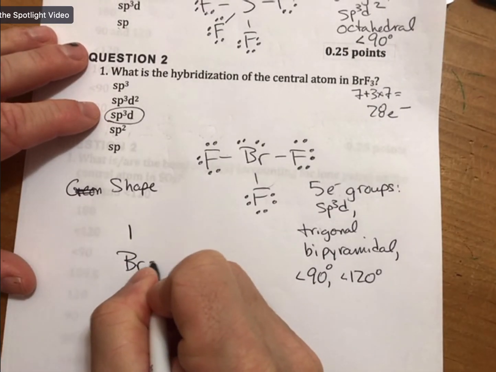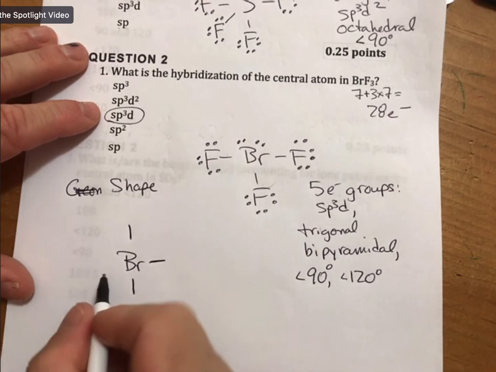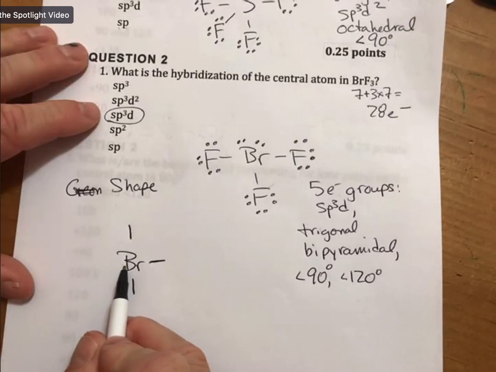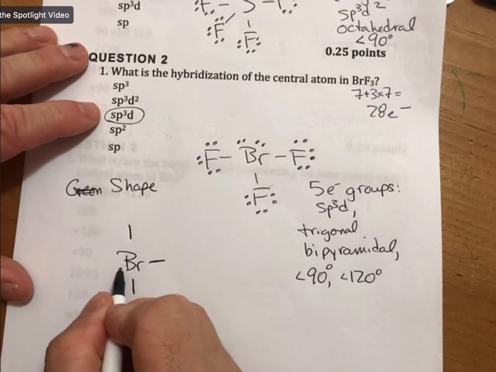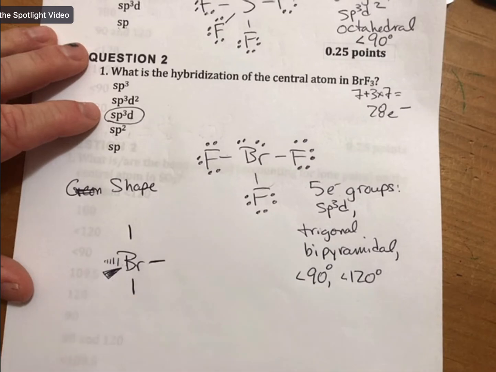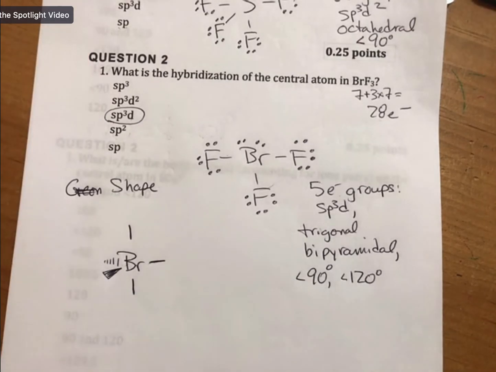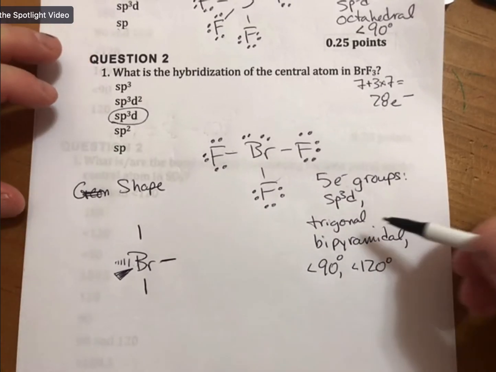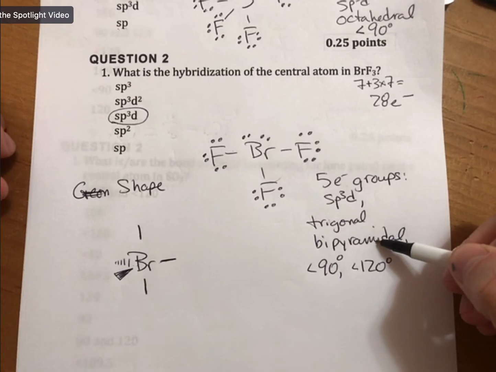I typically draw one out to the left, and then the ones on the right. Then the ones on the left are going to be an out wedge and a back wedge. Those are the 5 positions for a bromine, for a trigonal bipyramidal electron geometry.